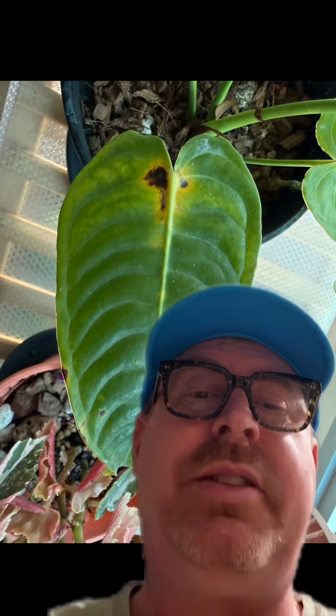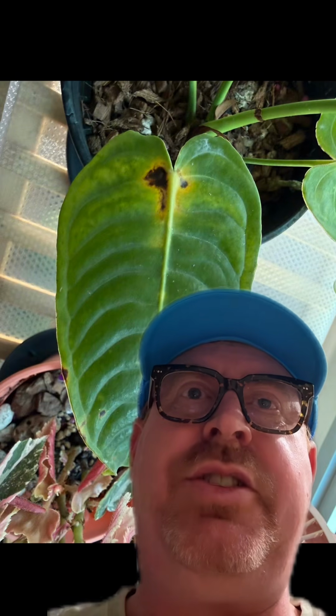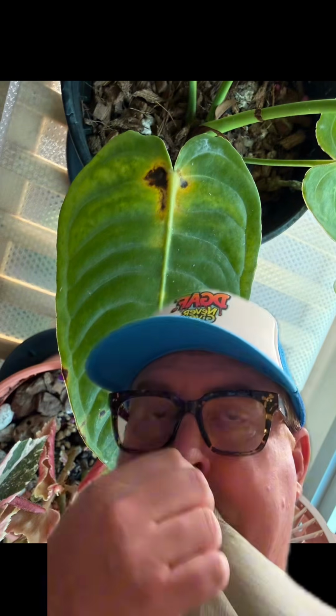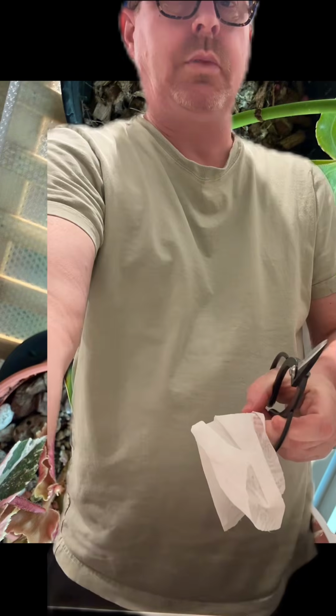So remember, pests leave messy, random black spots and fading edges. What you don't want to do when you see something like this is go for your insecticidal soap or some kind of spray, because that humidity and that moisture is just going to make the problem worse. This isn't a pest, this is a disease.